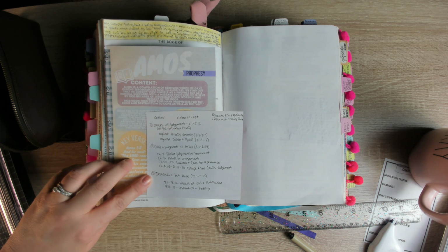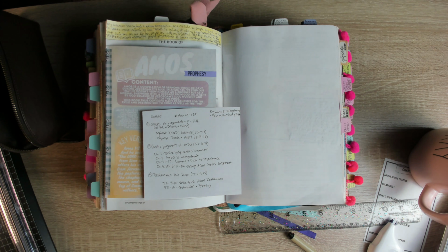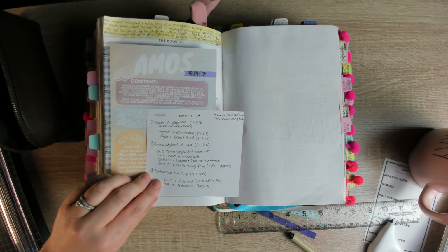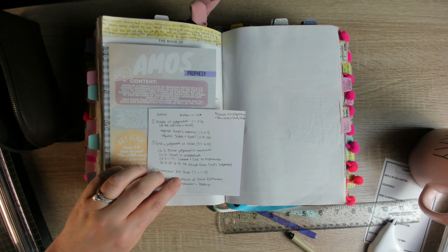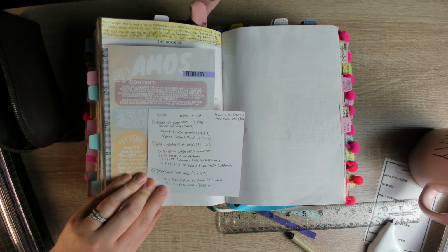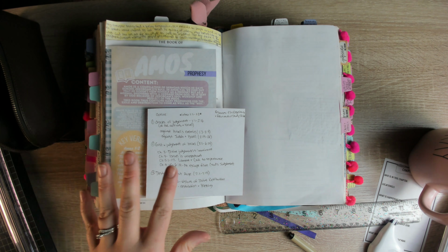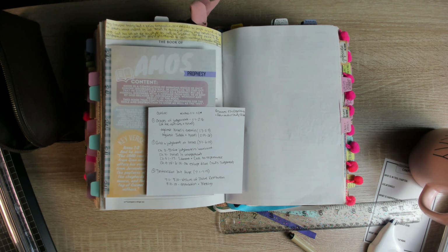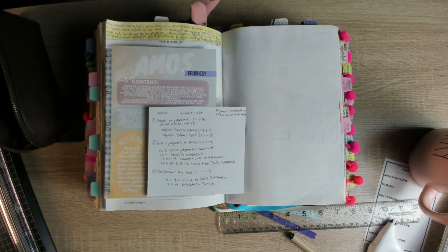And then the final point is destruction but hope, which is chapter 7 verse 1 through 9 verse 15. And so a bulk of that from chapter 7 verse 1 through 9 verse 10 is visions of divine retribution. And then the last 4 verses of the book is restoration and blessing. So this is giving me something really great to just kind of grasp what the book overall is moving through and what is going on.